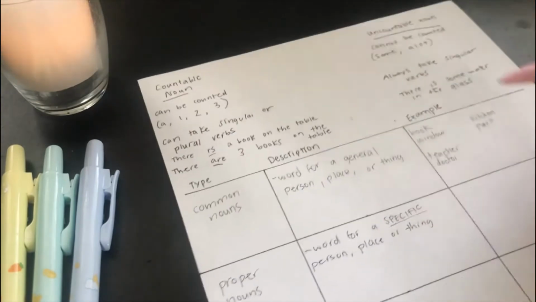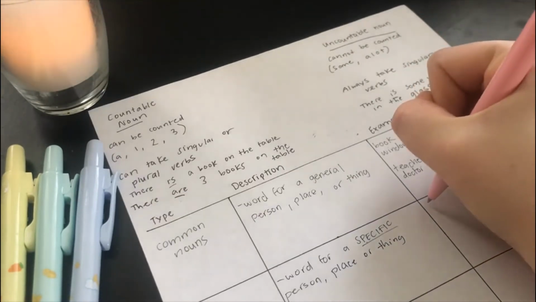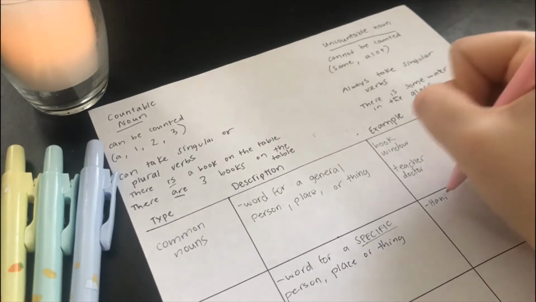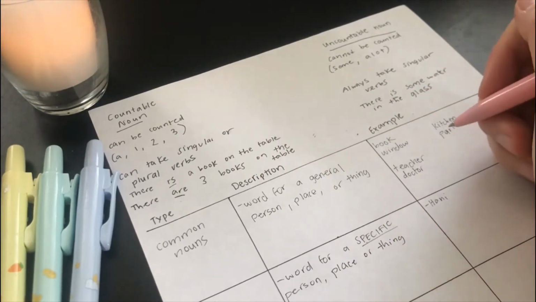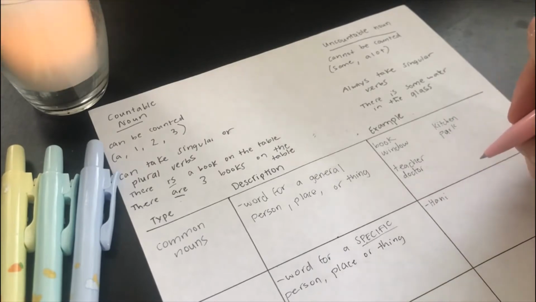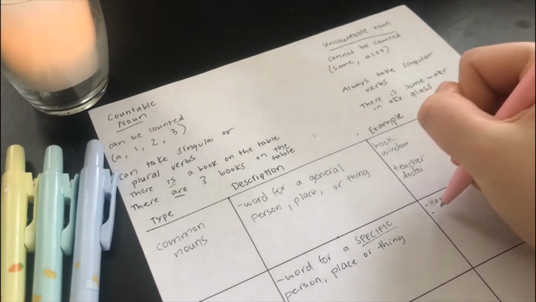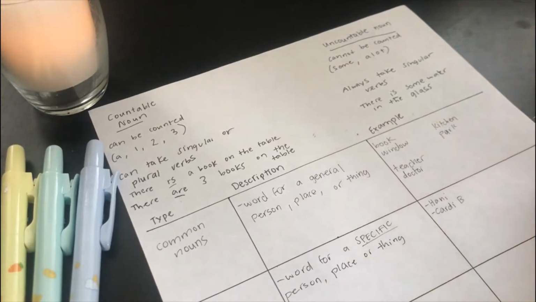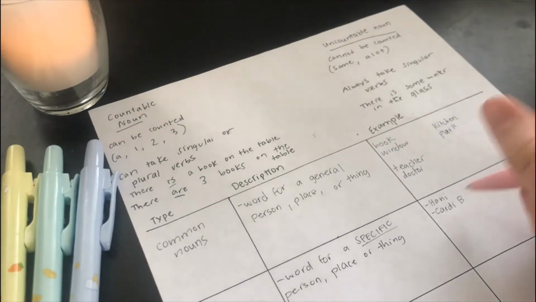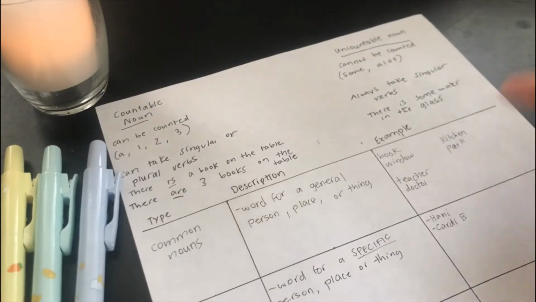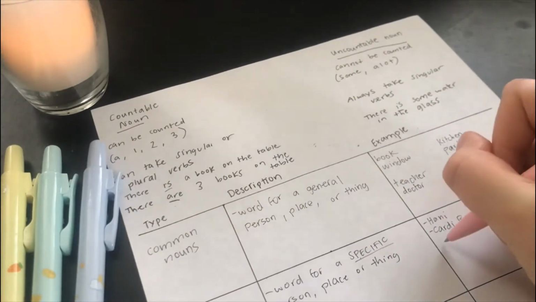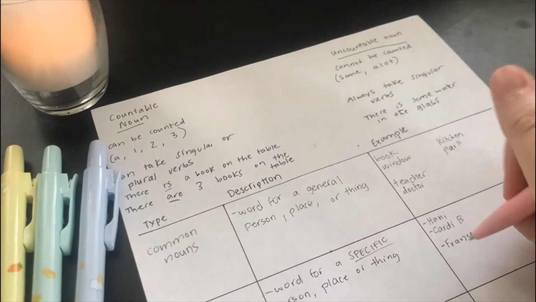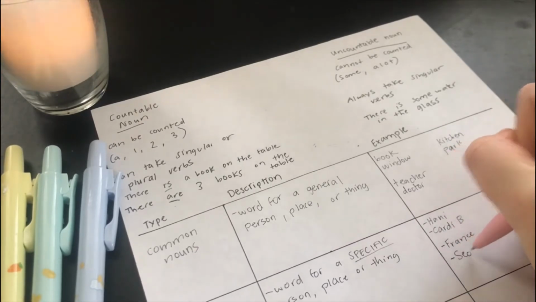So, how about a specific person? You could say Honey. It's not just a person, it's this person. Or it could be a celebrity. Cardi B. Not just any person, but this specific person, their name, right? It can also be a place, so a country, like France, or a city, like Seoul.